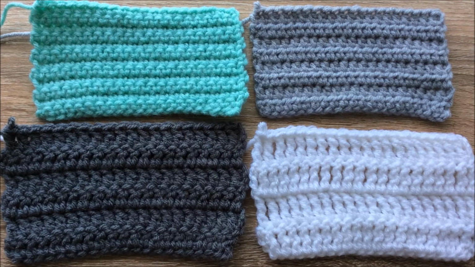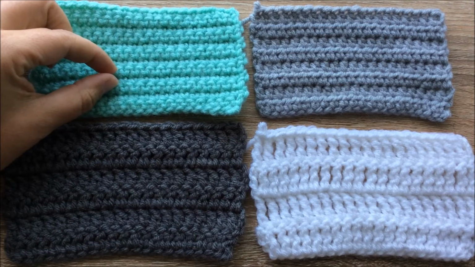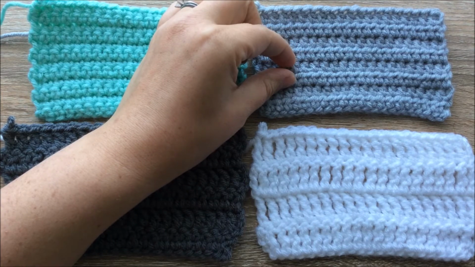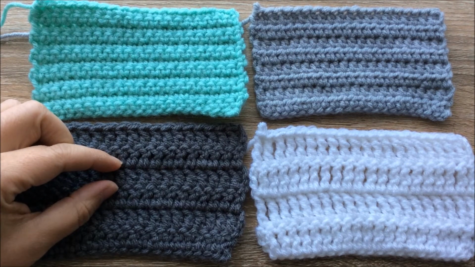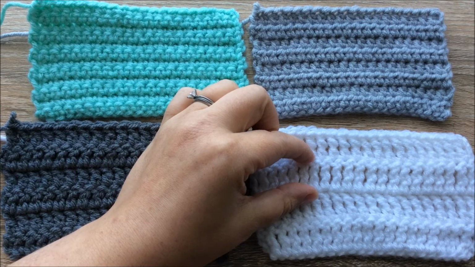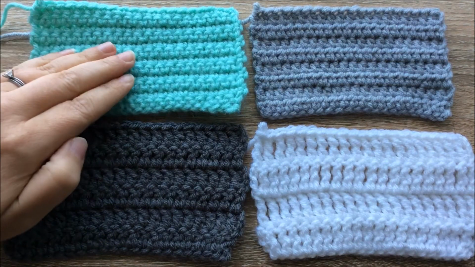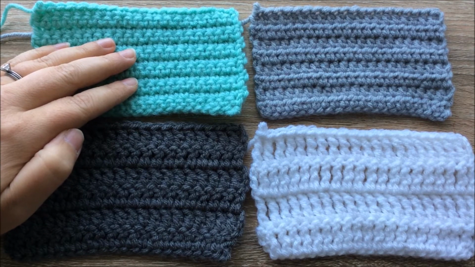So again, just recapping the size of the stitches. For a single crochet, very short. For our half double crochet, again, still quite short. Our double crochet, it's getting longer, and our treble crochet, by far the longest stitch. Let's take a look now at how each stitch is achieved, beginning with our single crochet, US terminology, or double crochet, the UK terminology.